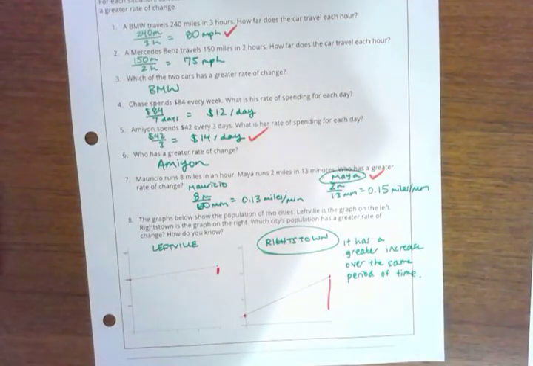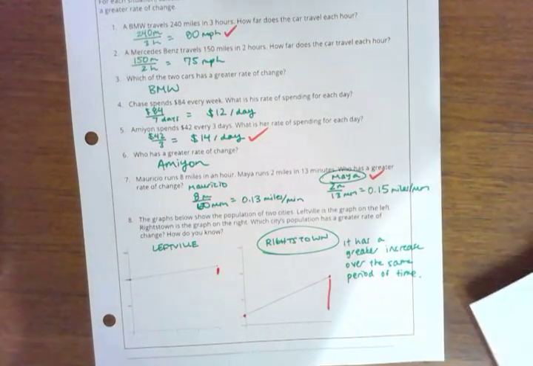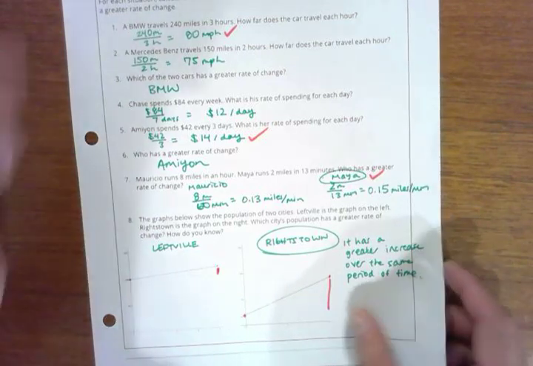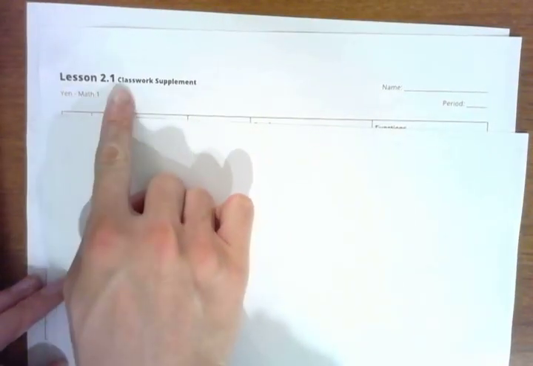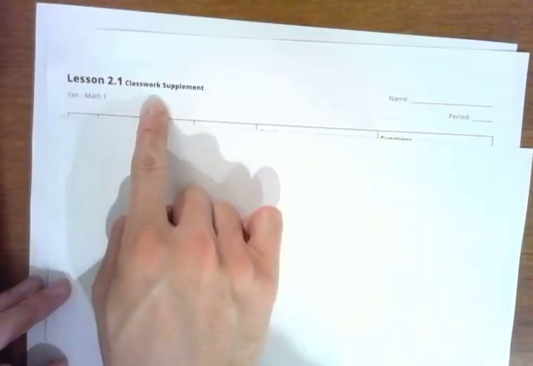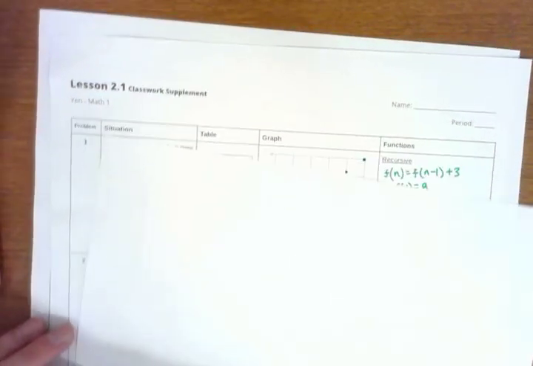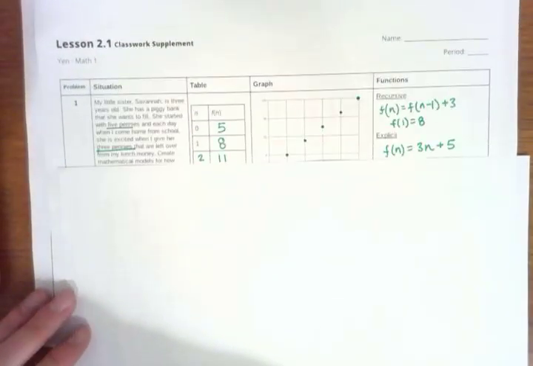Now I'm going to switch over. And you can go ahead and put this warm-up away and take out yesterday's, or flip to yesterday's classwork. So it should be the 2.1 classwork supplement, and we'll check your work that you did for these problems.